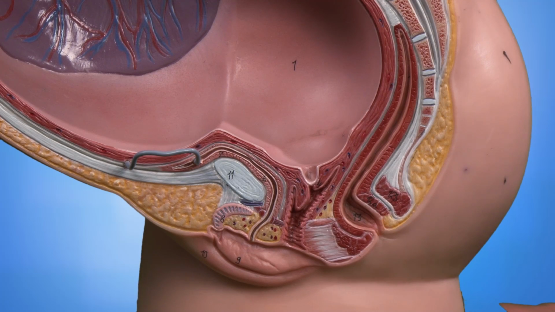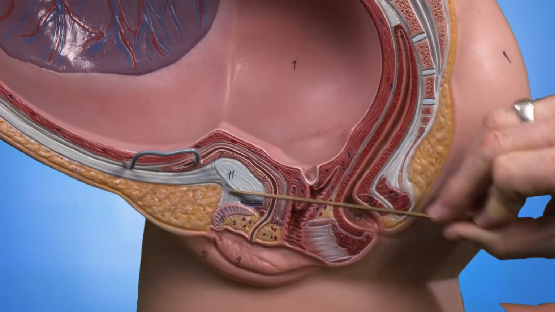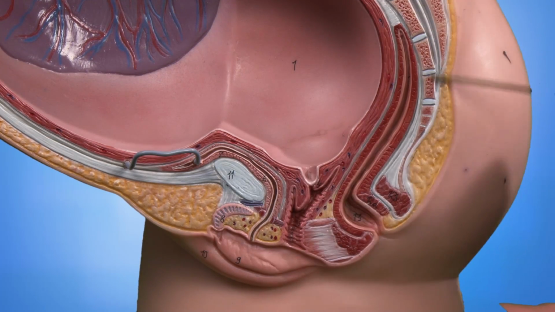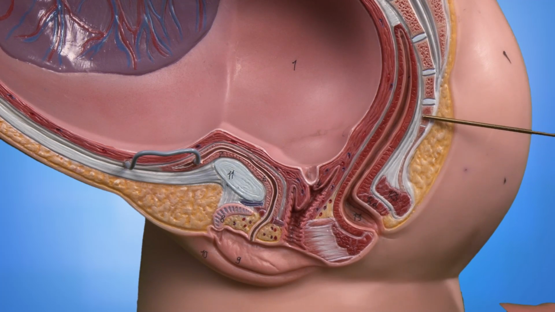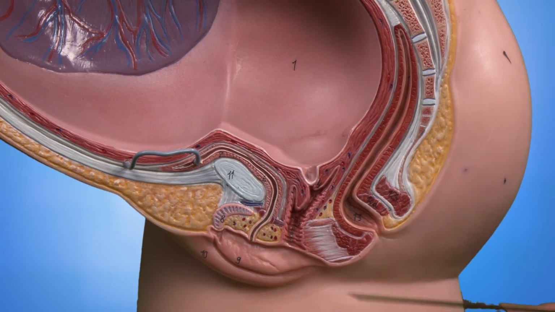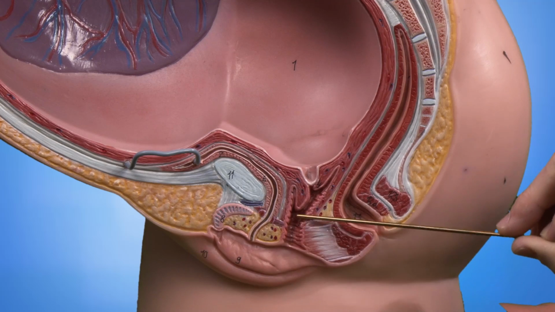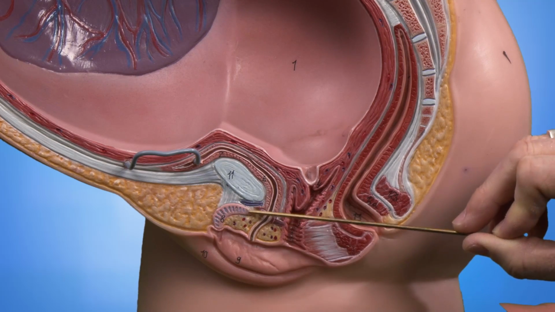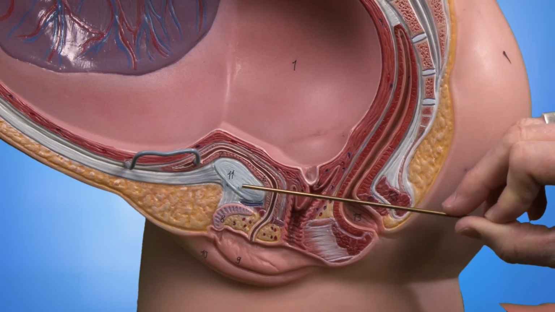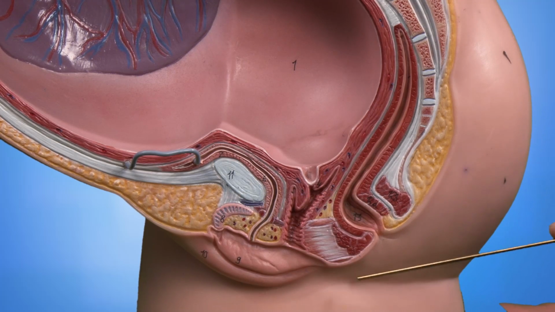Okay, so now we have zoomed in to the area which represents basically the area of the true pelvis. I want to go back over some of the structures that we see in the female reproductive system, keeping in mind this is the pubic symphysis and this is the sacrum and the coccyx. Female reproductive structures that we can see that really haven't changed very much: we can see the labia majora and the labia minora, the beginning of the vaginal canal, and the glans clitoris right below the pubic symphysis.